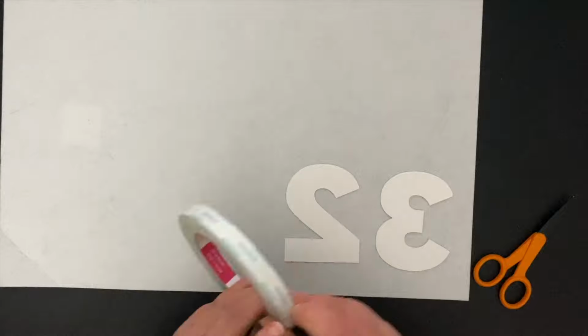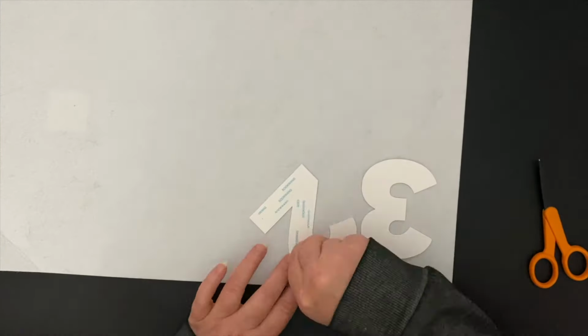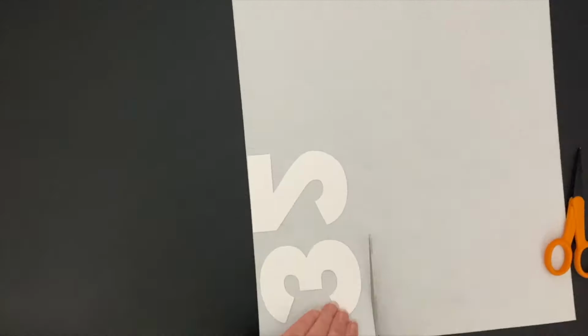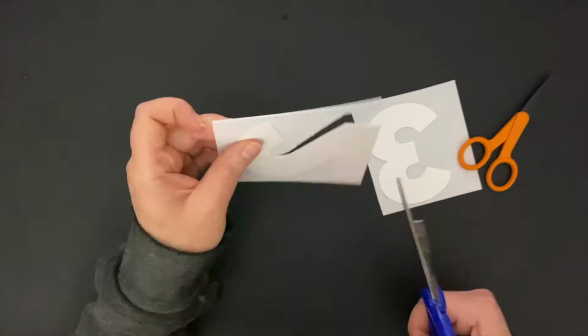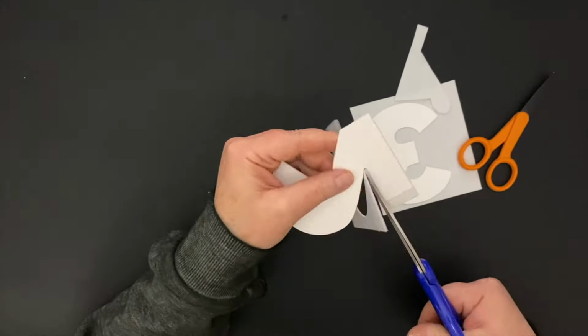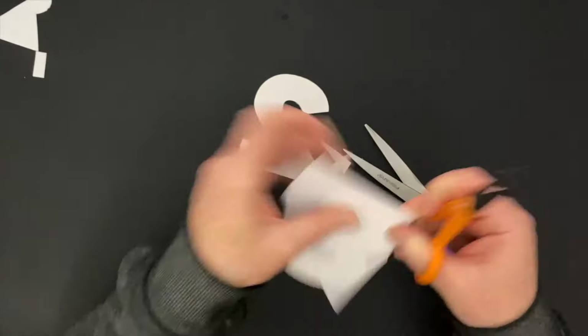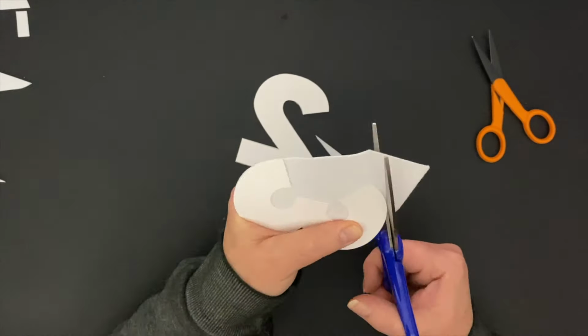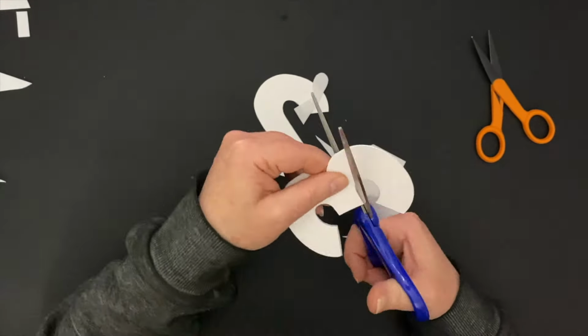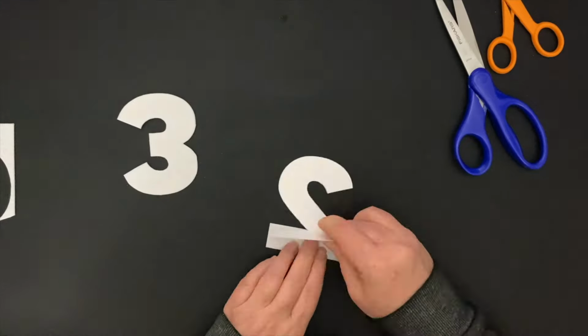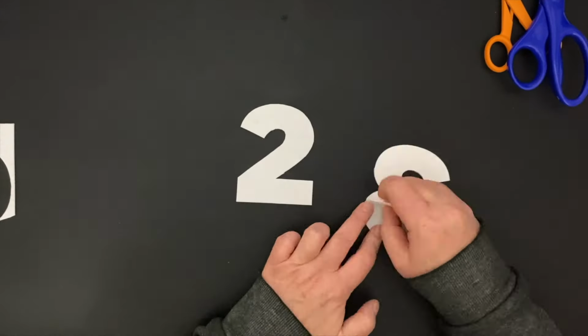So I will tell you that the score tape did not damage the felt. So you can put the score tape and do these right side instead of backwards. Again, just cutting around the edges. And yeah, I should have chosen some straighter numbers for this, but 2 and 3, lots of curves. But it was fun and they came out nice.